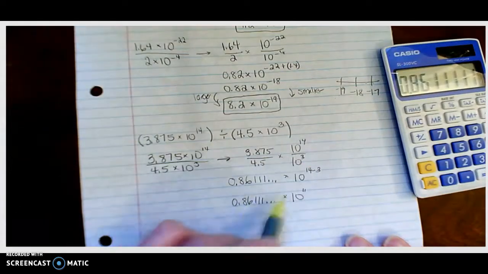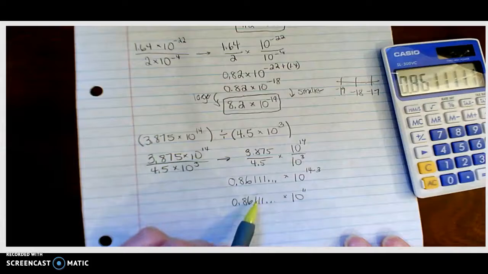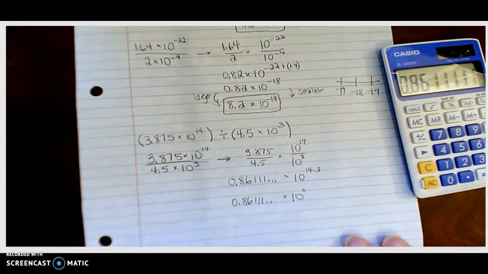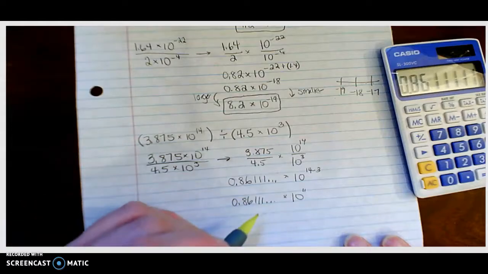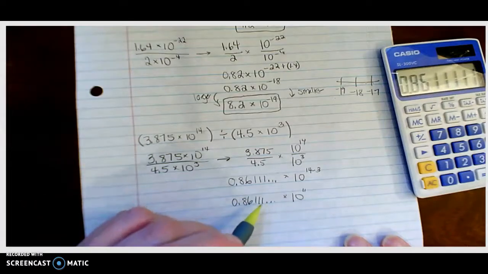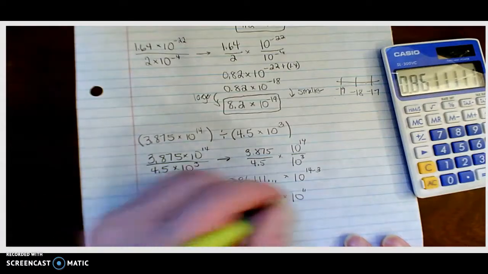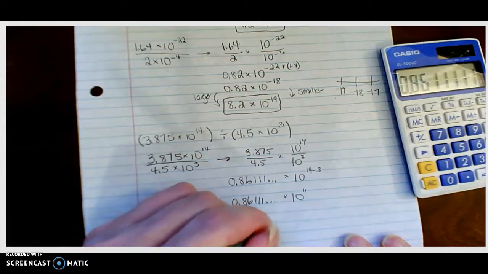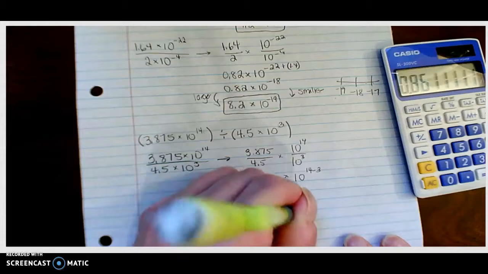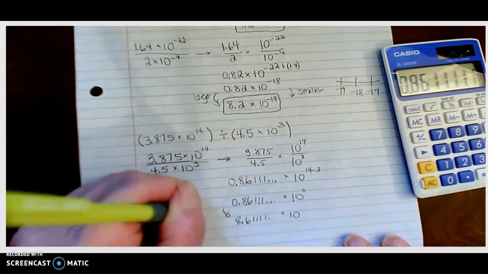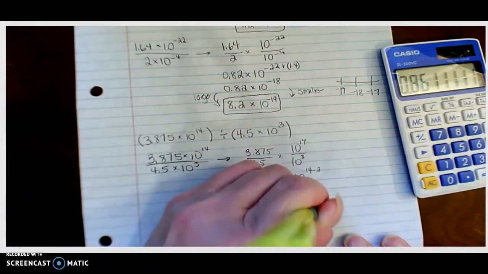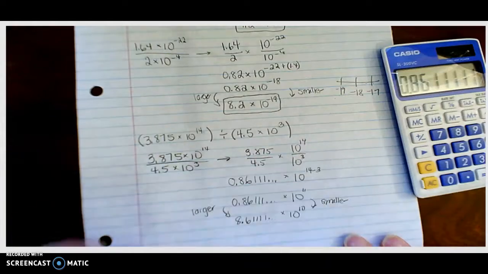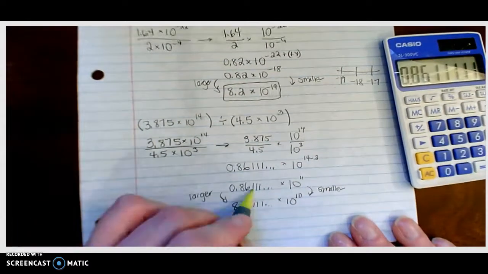Now, since we are going to need to do rounding, I'm going to do the conversion to proper scientific notation and then the rounding. We'll talk about the rounding in a moment. So we know we got to make this bigger, so it's going to be 8.6 with a bunch of ones times 10 to the, okay, so this one had to get larger, so this guy has to get smaller, so this is going to be 10 to the power of 10. And now how do we round it?